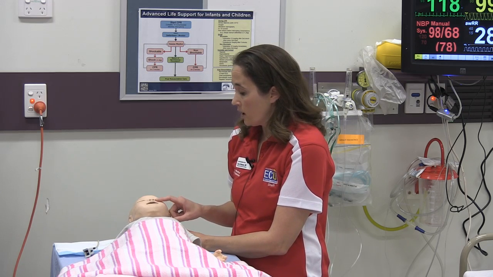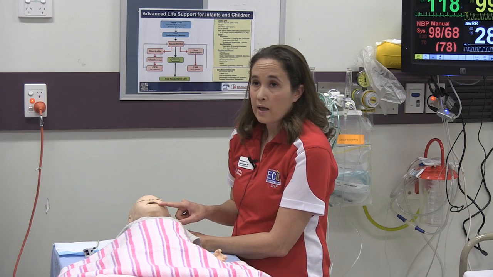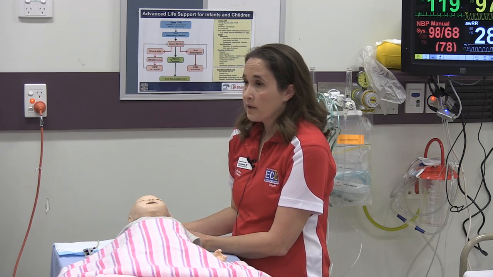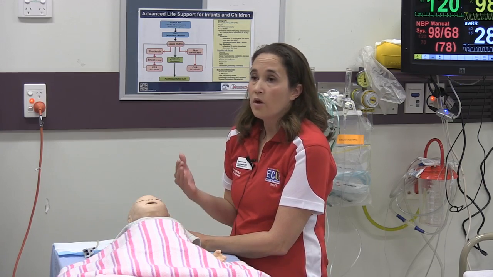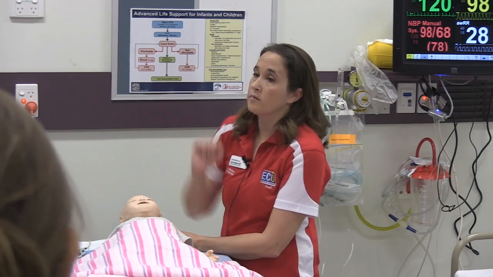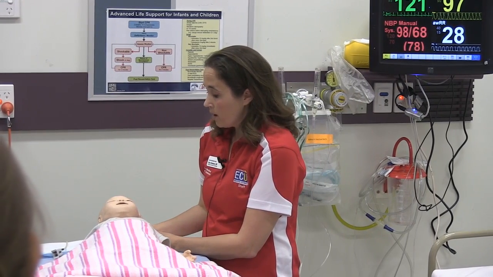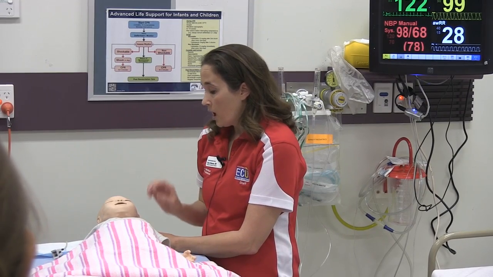You can put in a nasal airway. You can do an oral airway, an LMA. You can intubate this baby. You can do laryngospasm, you can make the tongue swell, tongue edema. These are all things that you can set on the mannequin console, which we'll show you a little bit later. And they're basically pretty easy check boxes that you can click.